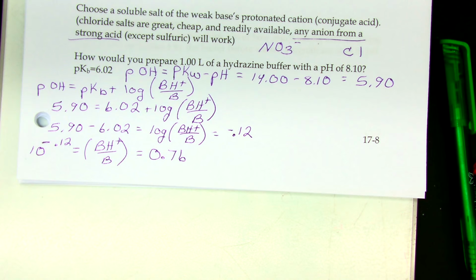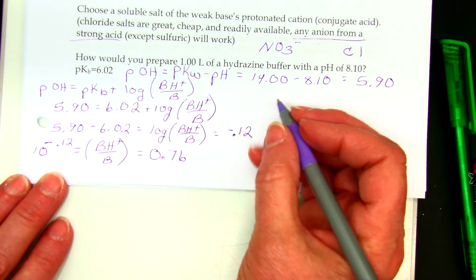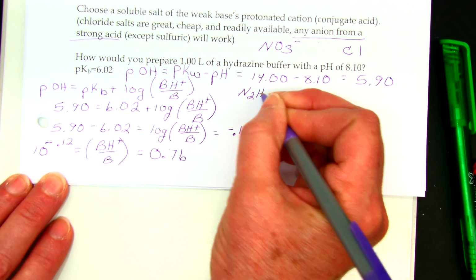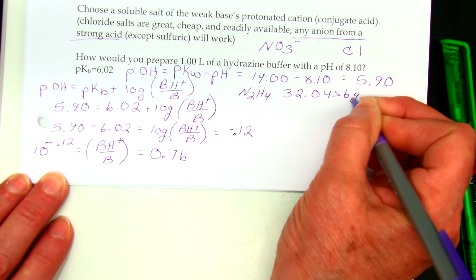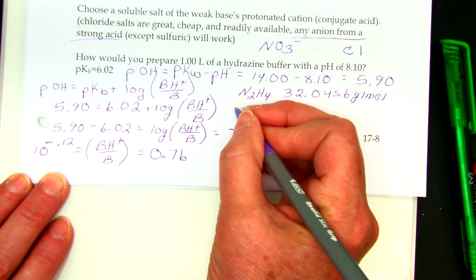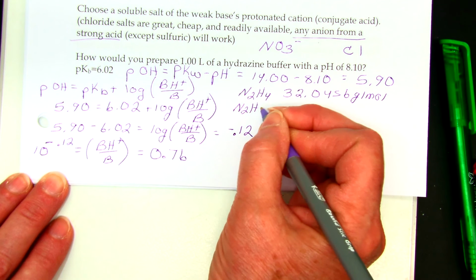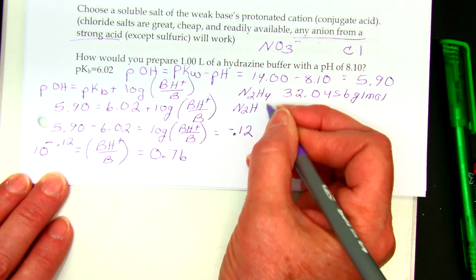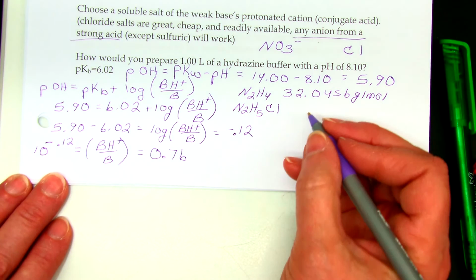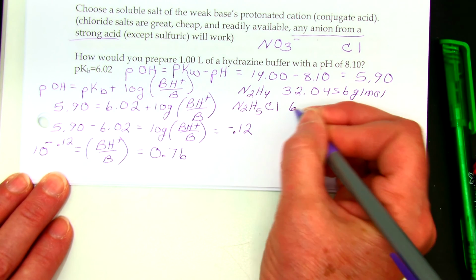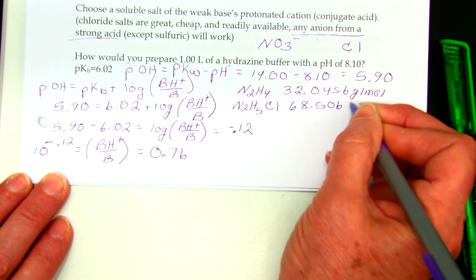So now I've done my math. Now I have to think about what salts I want to use and do my calculations including molar mass. So I have hydrazine, which is N2H4, and its molar mass is 32.0456 grams per mole. And in this case, I chose as my salt hydrazinium. So I add one more proton to the hydrazine, N2H5, and then I add a chloride. It's hydrazinium chloride, and its mass is 68.5065 grams per mole.